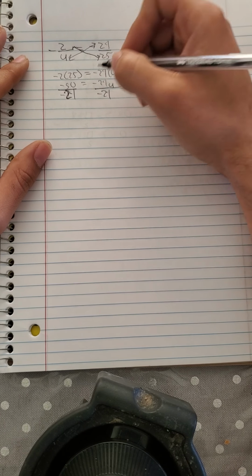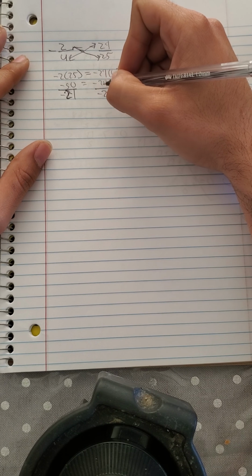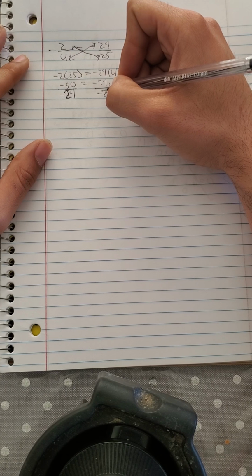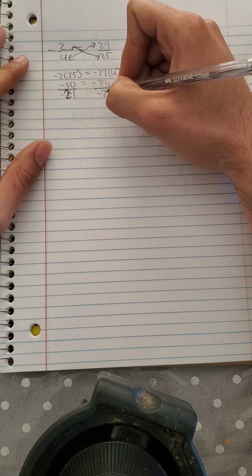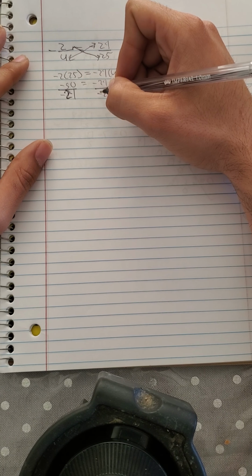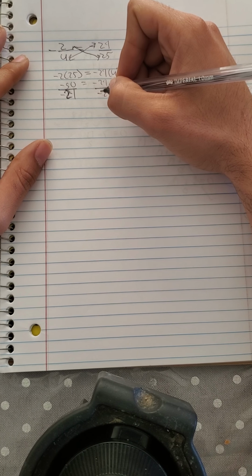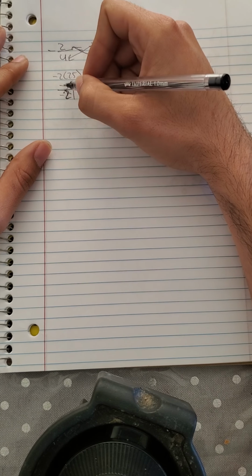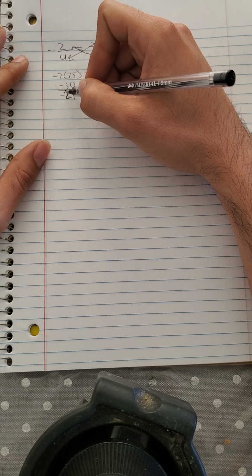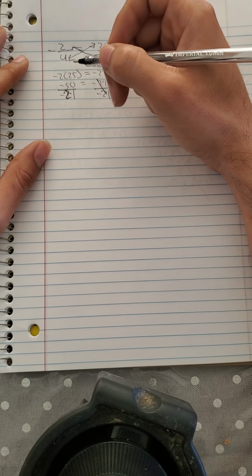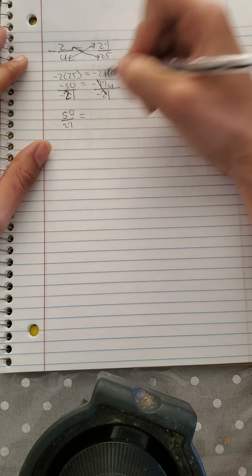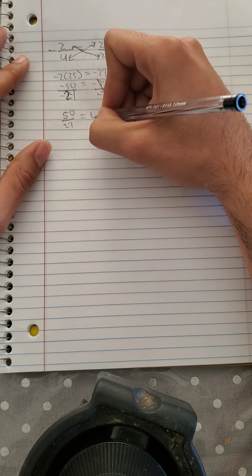Now, because I have a negative 24 over a negative 24, that automatically gives me a positive 1, because I have the same number divided by the same number and they're both negative, so the same rule applies. If a negative times a negative is a positive, then a negative divided by a negative is also a positive. So this cancels out, and vice versa here. I have a negative over a negative, so this number is going to be ultimately positive. So then we're going to have 50 over 24 is equal to u.